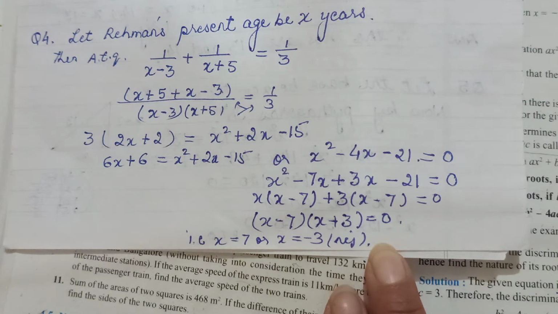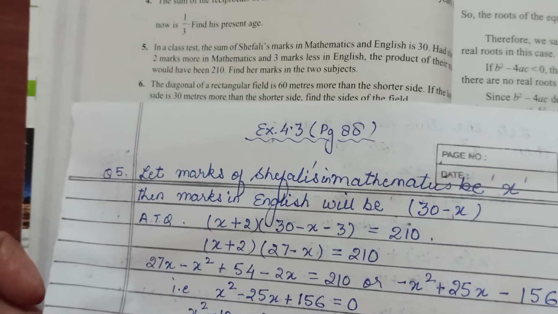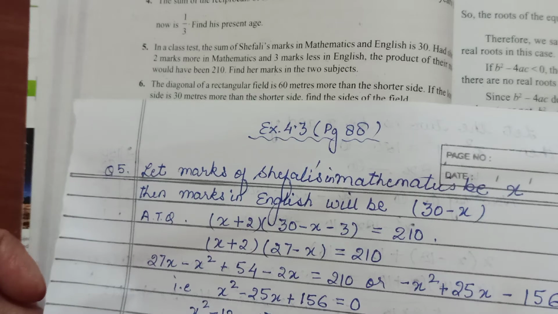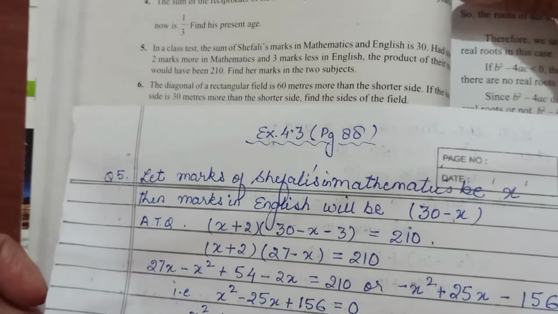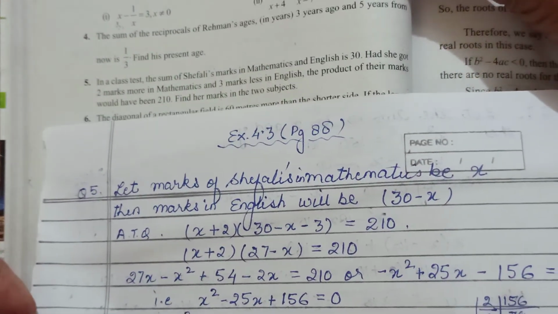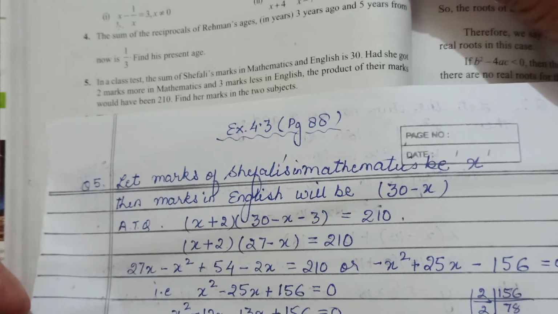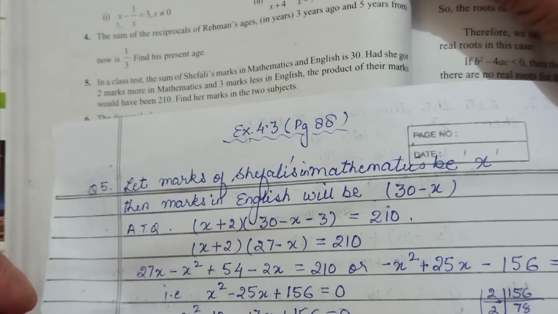I have not written the answer, you'll write it, okay? Now the fifth one, children, says that in a class test, the sum of Shefali's marks in mathematics and English is 30. Sum of the marks in two subjects is 30. Had she got 2 marks more in mathematics and 3 marks less in English, the product of the marks then would have been 210. You have to find the marks.